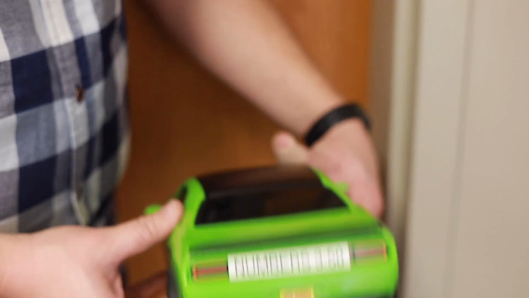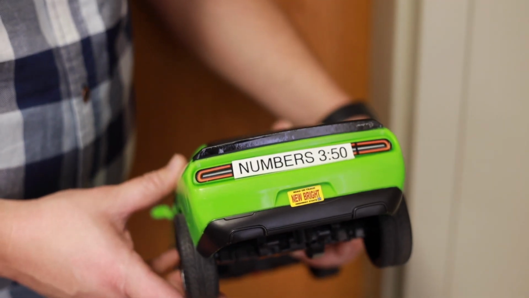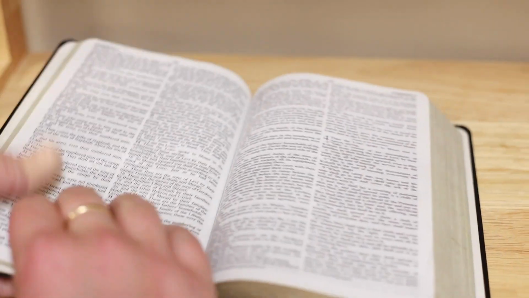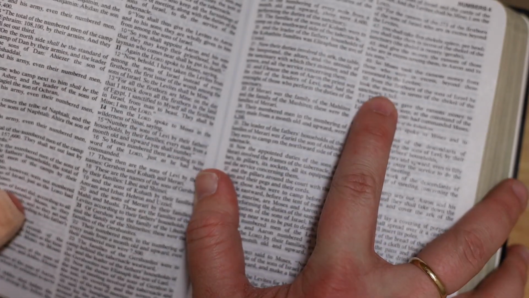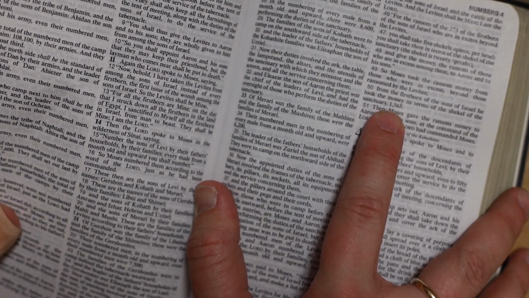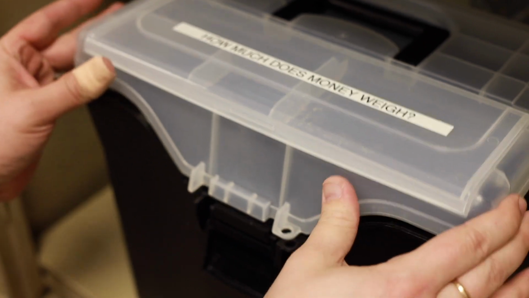They simply have to work together, one person watching the car and the other person controlling it. They have to work together to get the car to turn around and back up towards the door. And once the car is backed up towards the door, they will see that on the back of the car it says numbers 350. And once they go into the Bible and open up numbers 350, they will see that it says that they collected the money and it weighed 1,365 shekels.